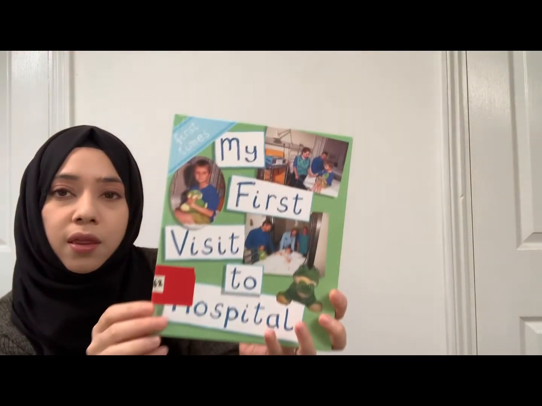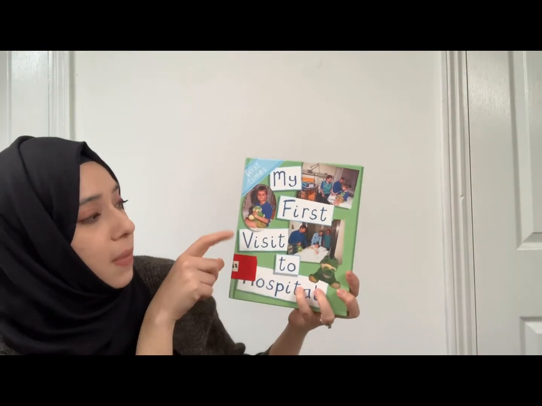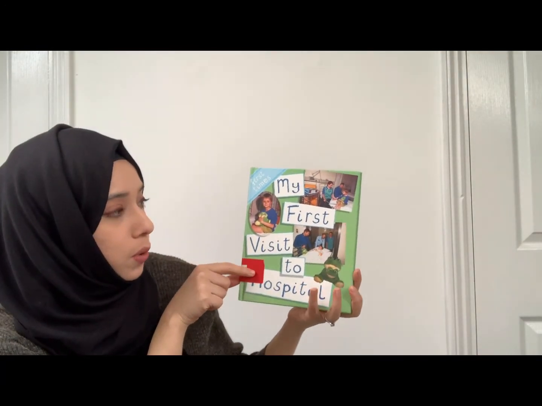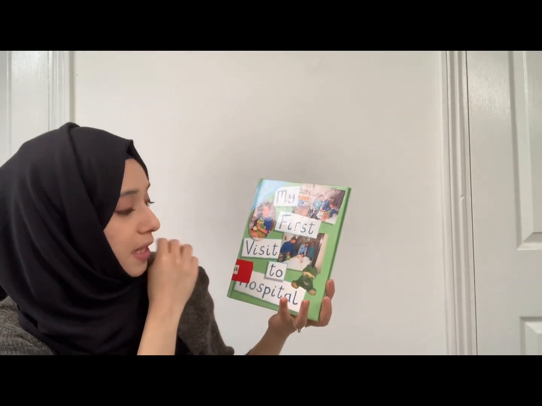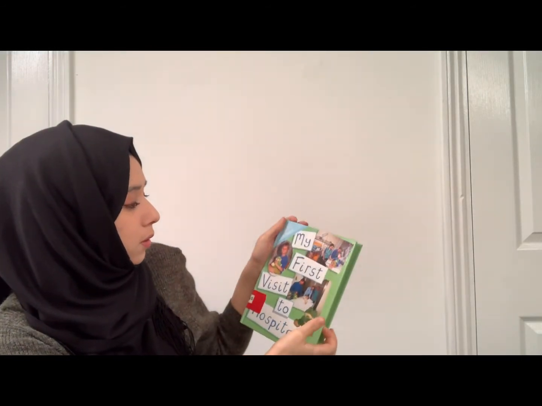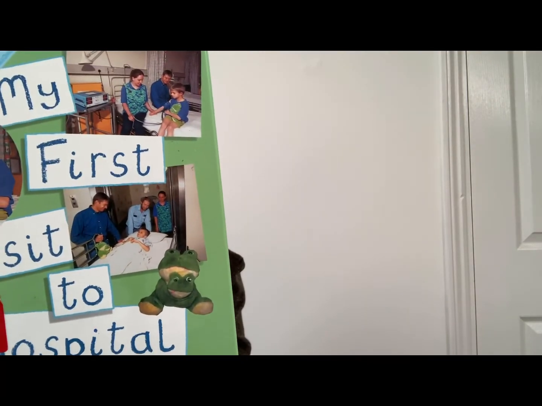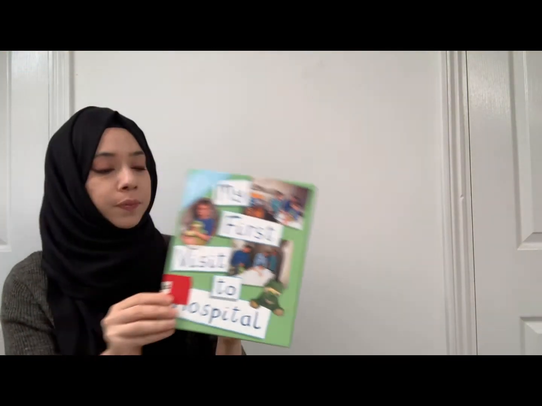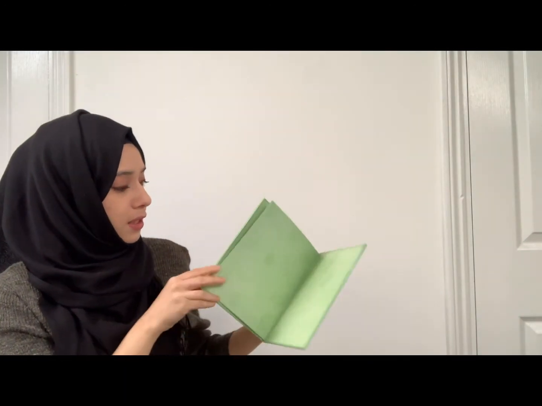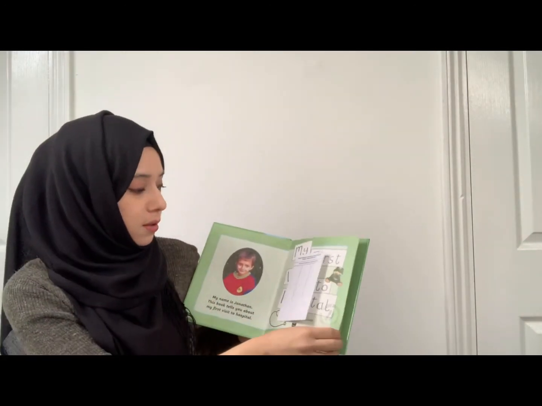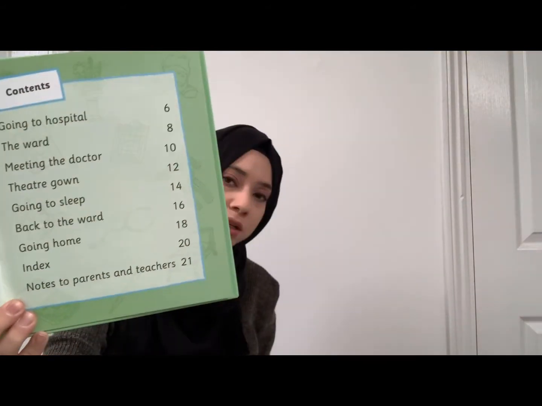Excellent. And I'll do one more book. This one over here. My first visit to hospital. Do you think it's real or unreal? Do you think it's a fiction book or a non-fiction book? Have a look. Let's open it up inside. Oh, what does it have on the first page?